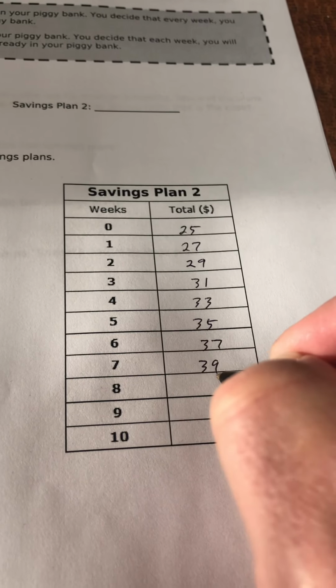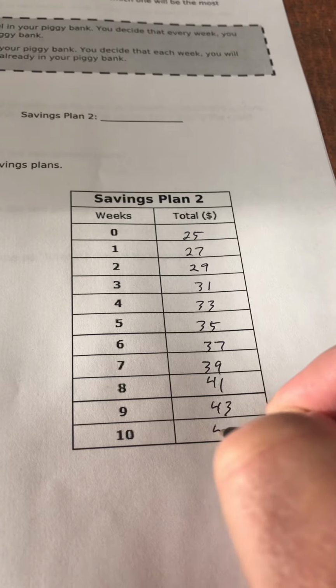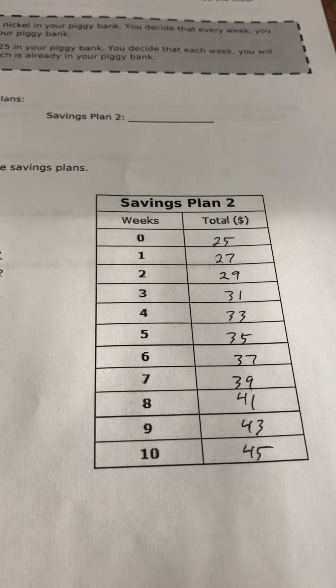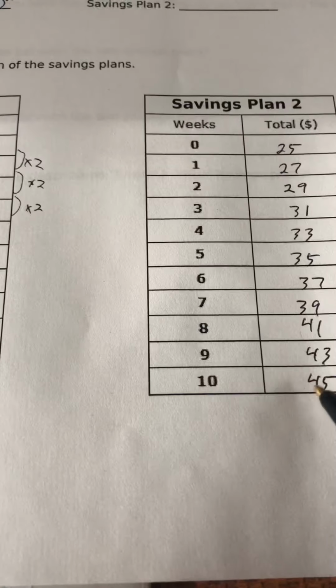And so I just filled these in, just adding 2 each week. Okay. It's crazy how, just adding compared to exponential growth, how much more you would have.